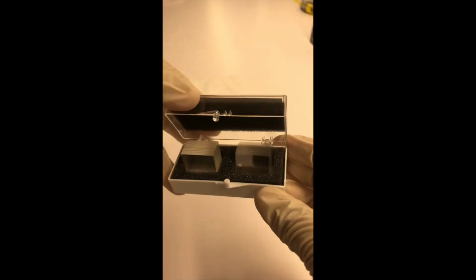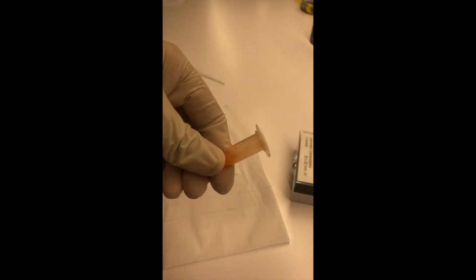I'm also going to grab my microscope cover slip so that I can just place it over my sample. And so now I'm just going to take my diluted sample and try my best to grab a little drop and essentially place it on a microscope slide. And oh, there we go.